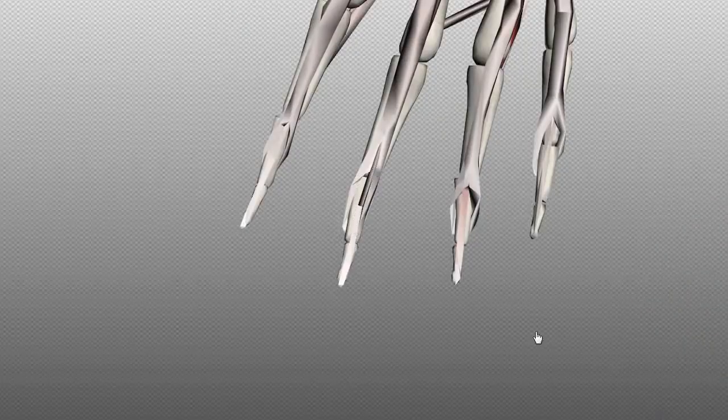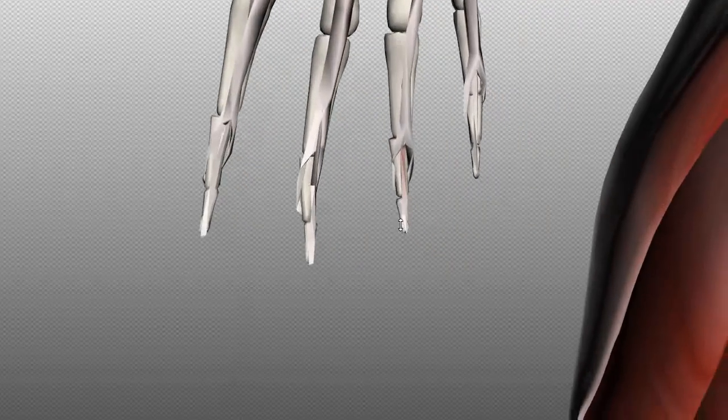So an easy way of remembering this is that superficialis splits, profundus passes through. So S, superficialis splits, the beginning of the word begins with S. Superficialis splits, profundus passes through. So it inserts on the lateral margins of the middle phalanx.